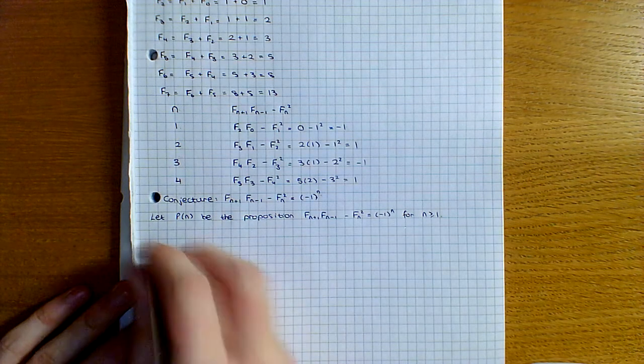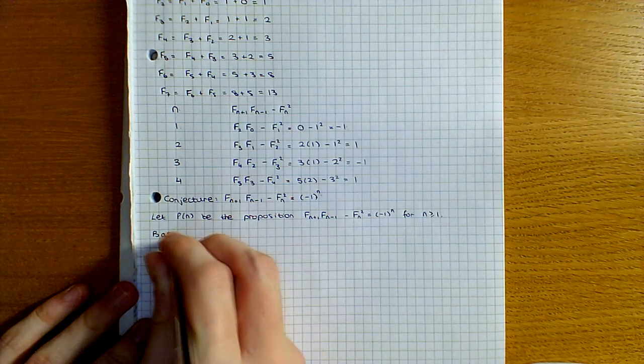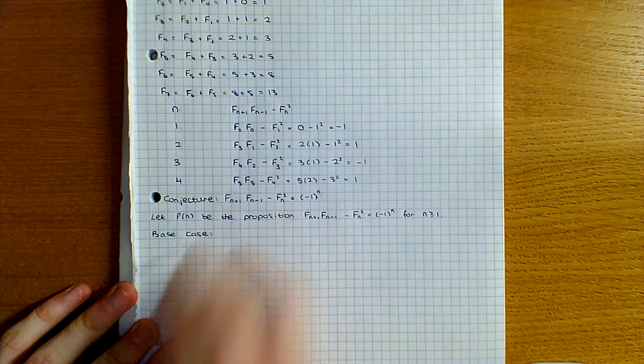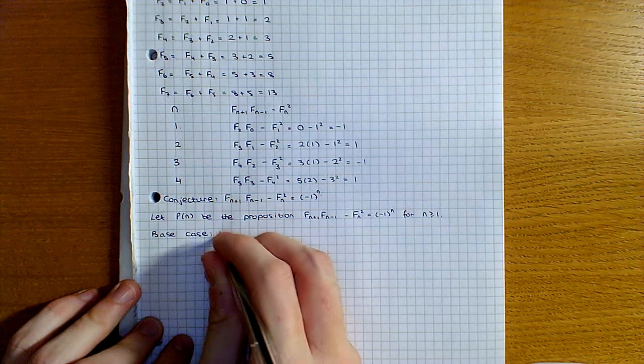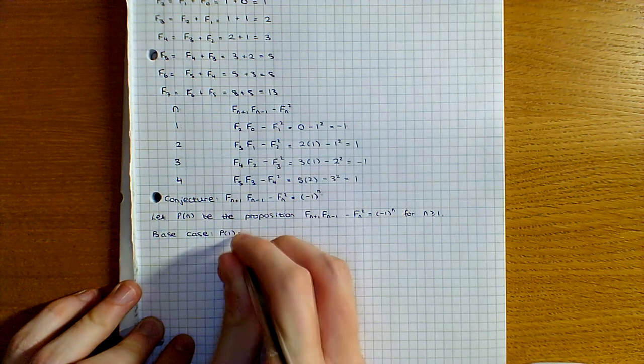That's our proposition. Recall, for a proof by induction, you're going to have to prove a base case here. In particular, we're going to prove it for n equals 1.